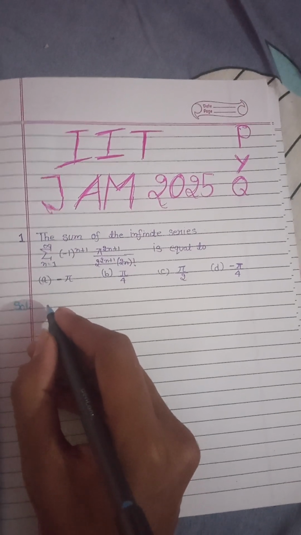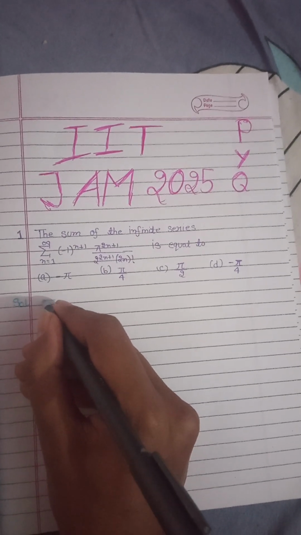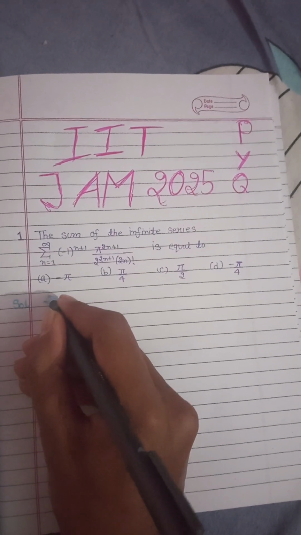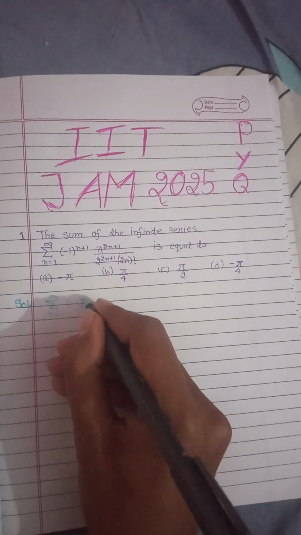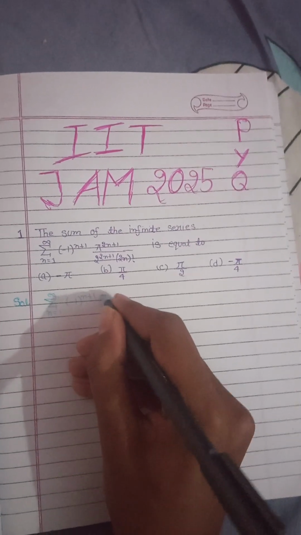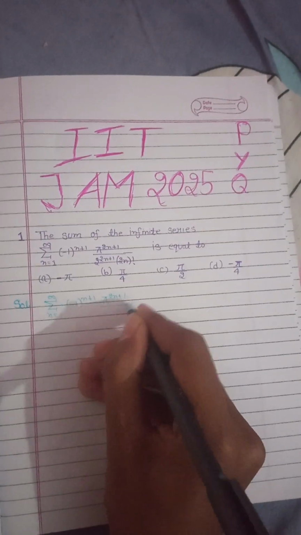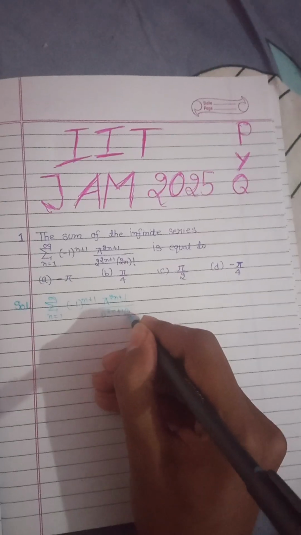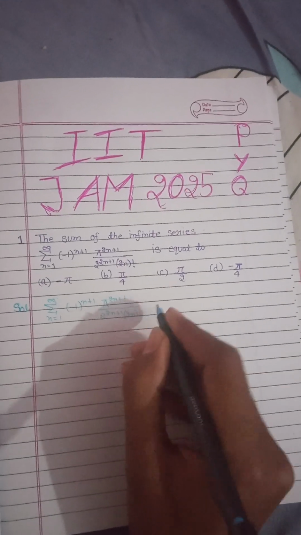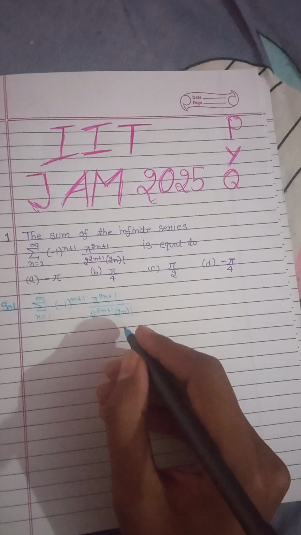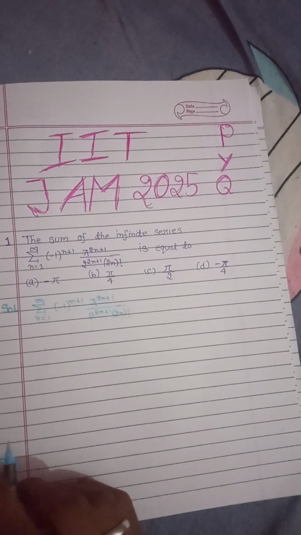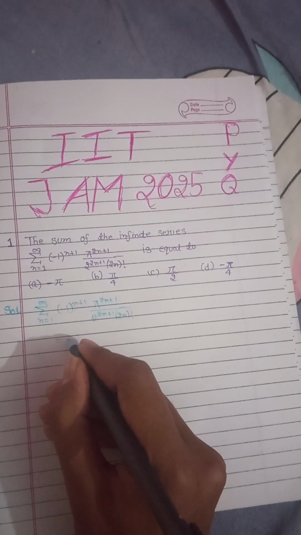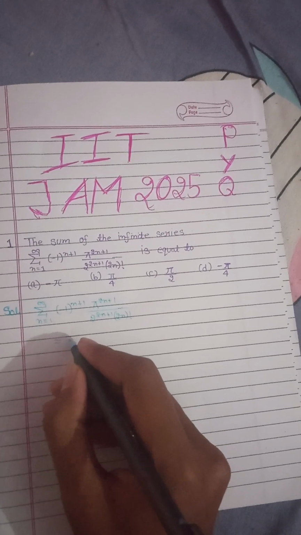The given function is the summation n equal to 1 to infinity of (-1)^(n+1) times pi to the power 2n+1 upon 2 to the power 2n+1, multiplied with (2n) factorial below. We have to solve this function. First I will expand it so that we can see it clearly.